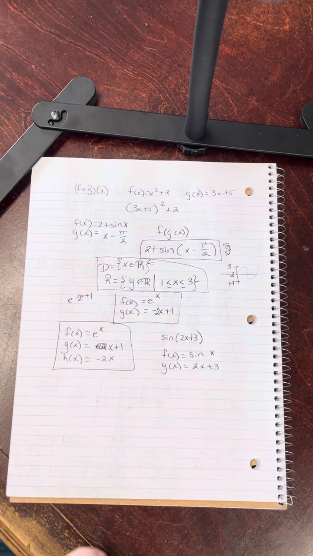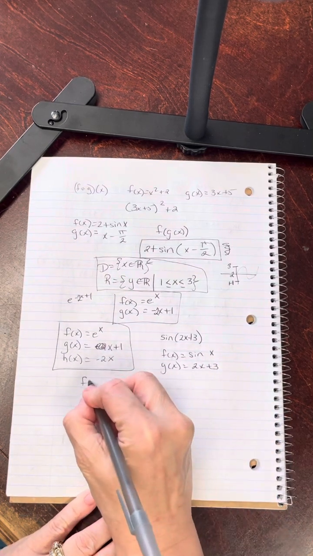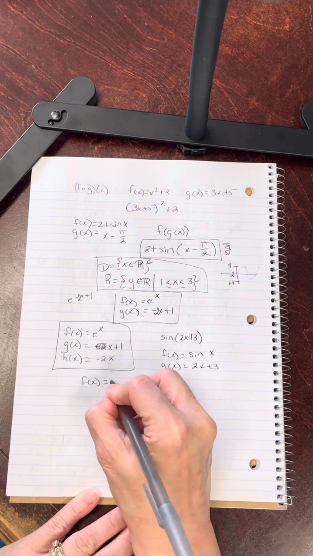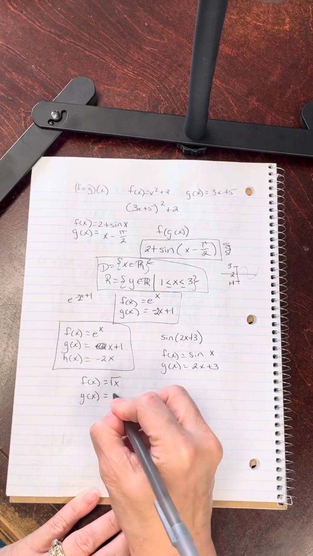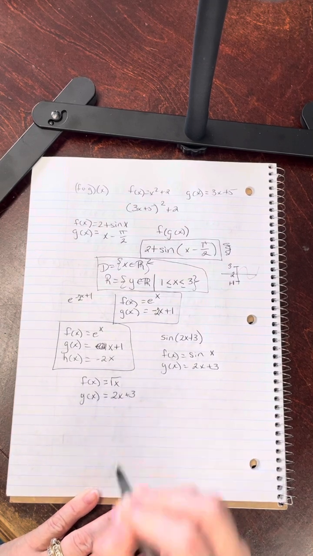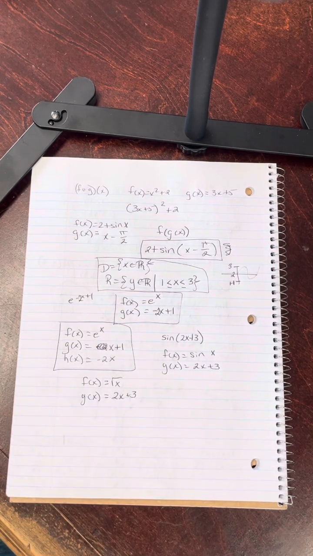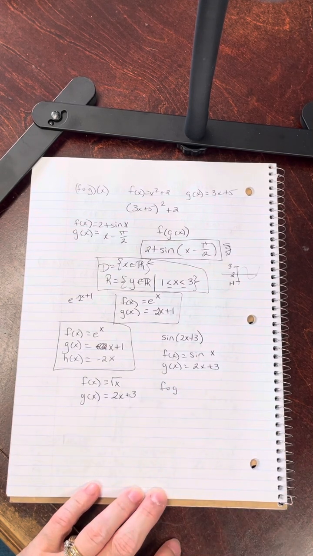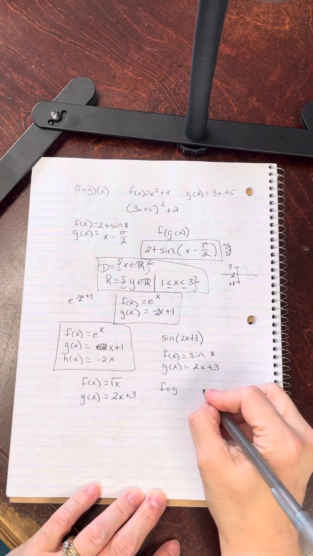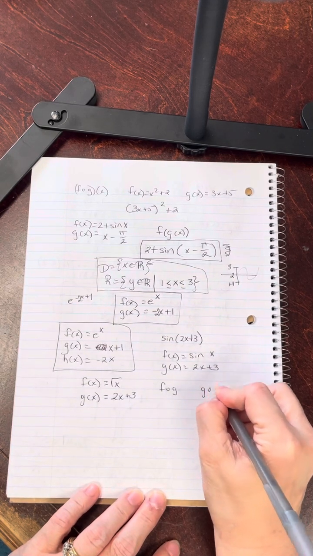Example 7, if f of x is root x and g of x is 2x plus 3, find the domain and find the range of doing f of g, and the domain of, oh, do it both ways. F of g, g of f. Okay.